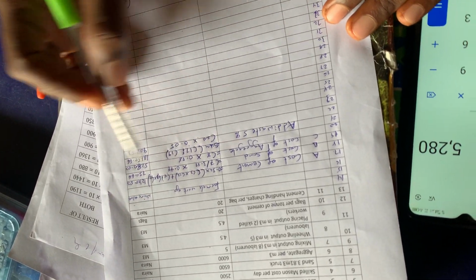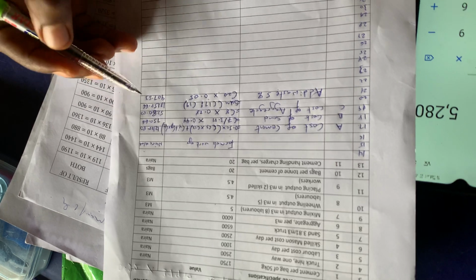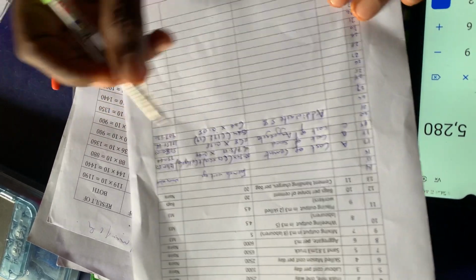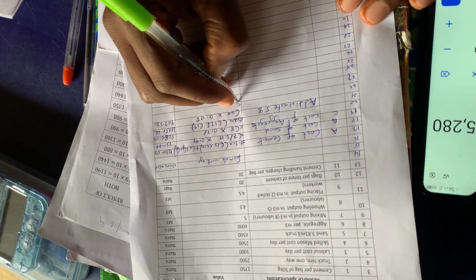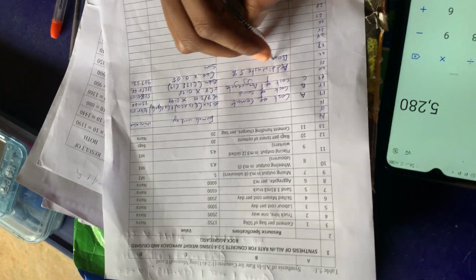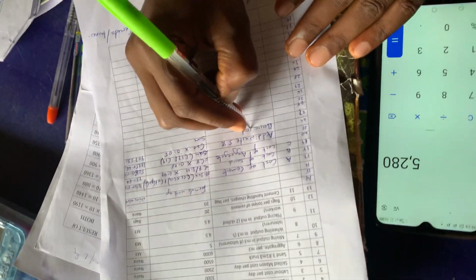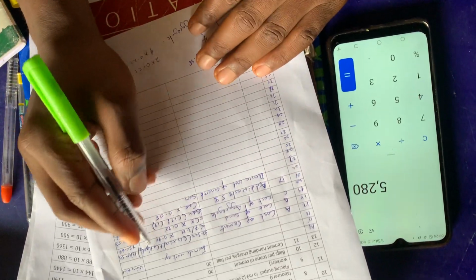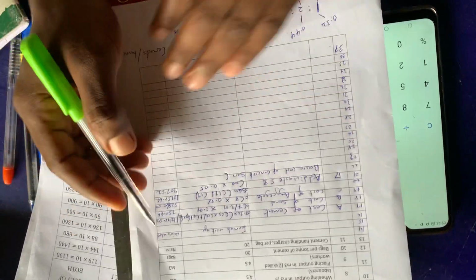Then after you look for the waste, you need to add these two together. Then you just write again, sum. That is your basic cost of concrete now. Your basic cost of concrete, you need to add it together. This one is your D. Your basic cost of concrete, you are going to write sum.